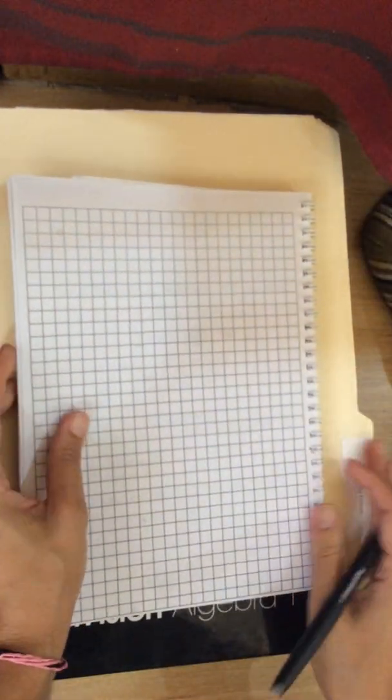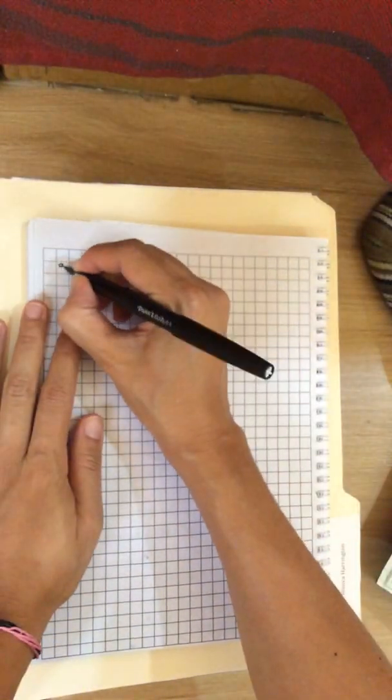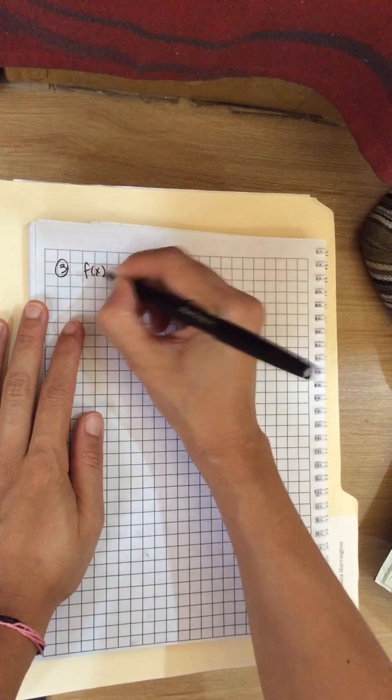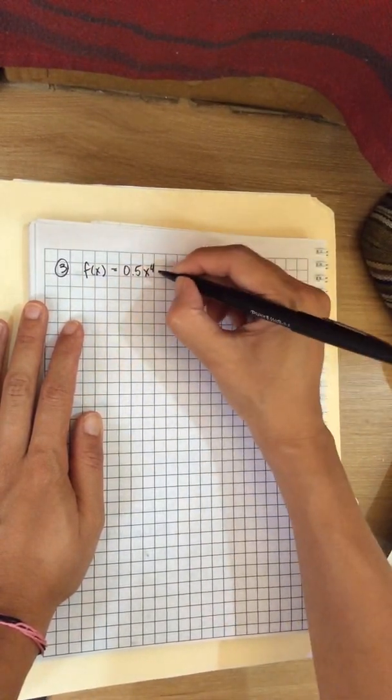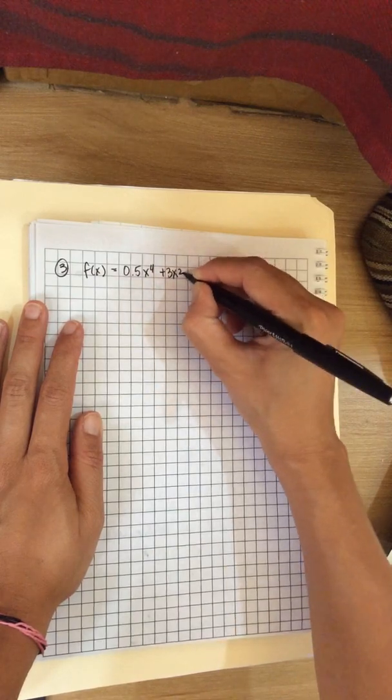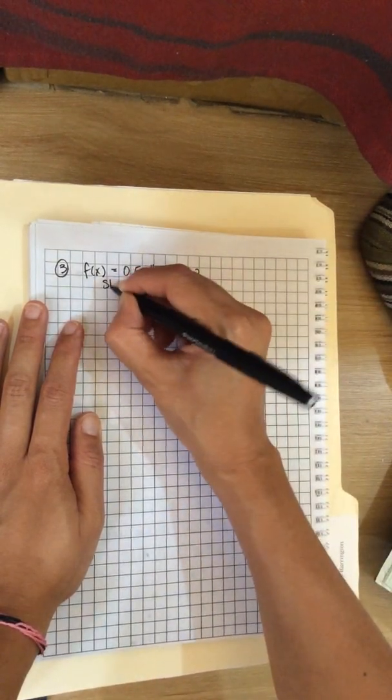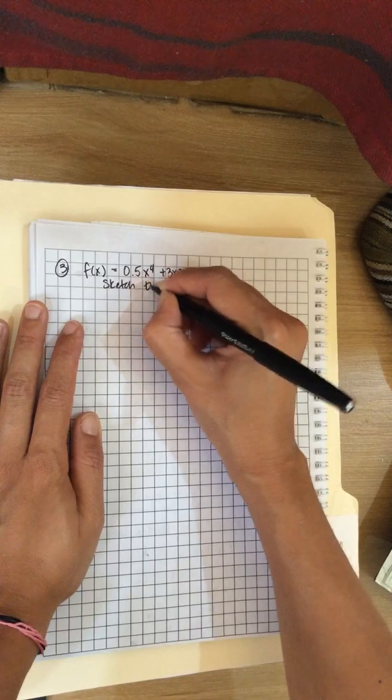Okay, let's move on. We're going to go to example 3. Example 3 says f of x equals 0.5 x to the 4th plus 3x squared plus 2. And they're asking us to sketch the graph.